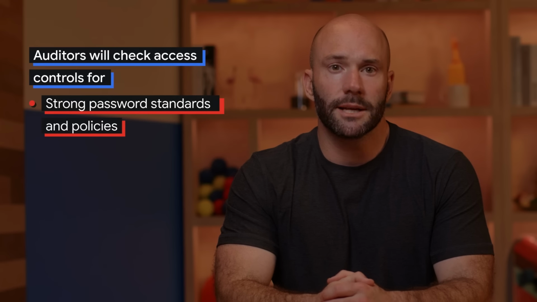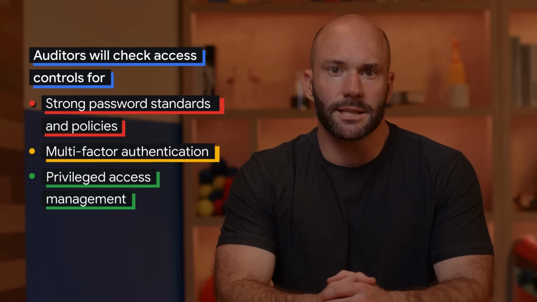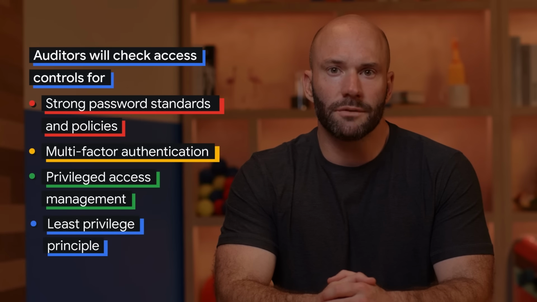The first step in a cloud audit is to inspect cloud security procedures and policies. The auditor will evaluate current cloud security policies. They will check that the organization knows how to assess risks in the cloud and has an effective way to manage those risks. The second step in the audit process is to assess access controls to ensure they are adequately implemented. Auditors will check access controls for strong password standards and policies, multi-factor authentication, privileged access management, and least privilege principle for all cloud assets.